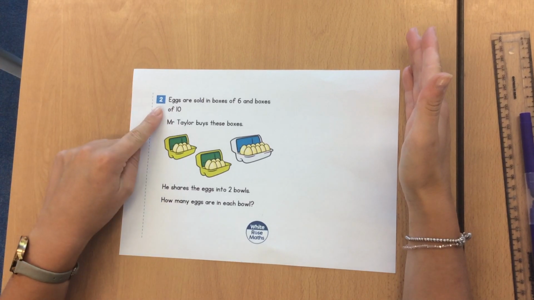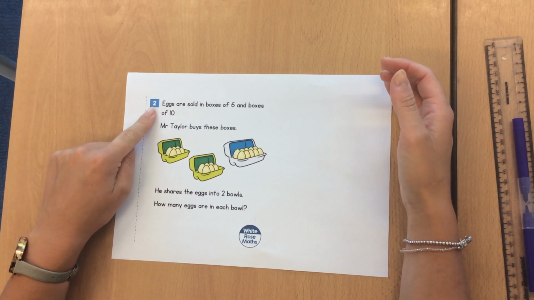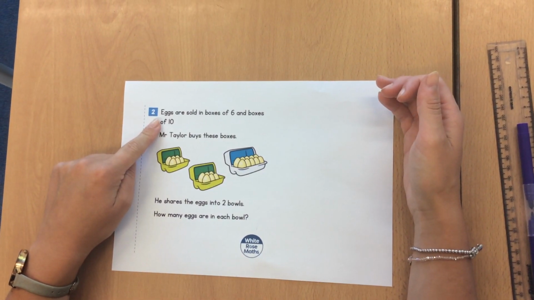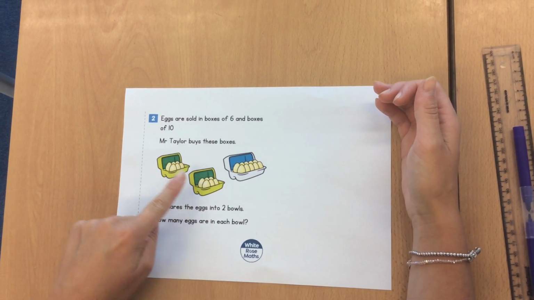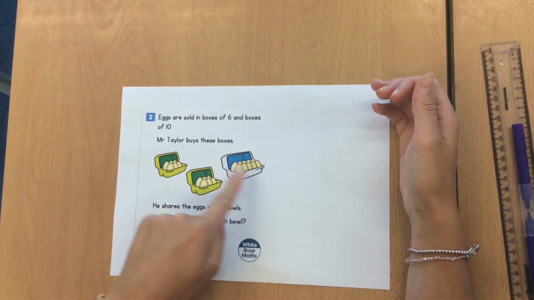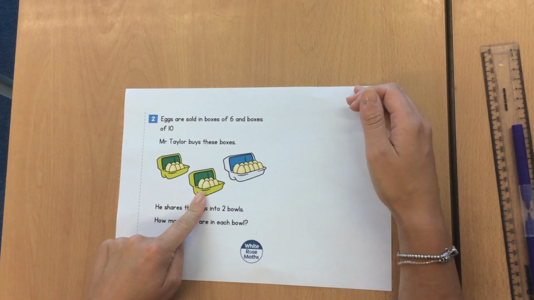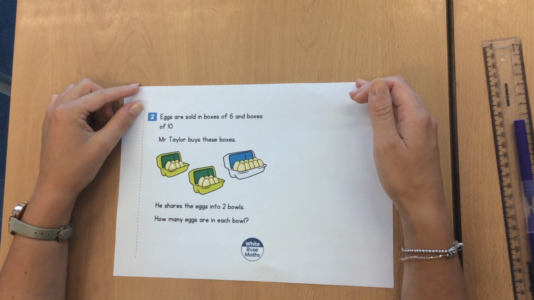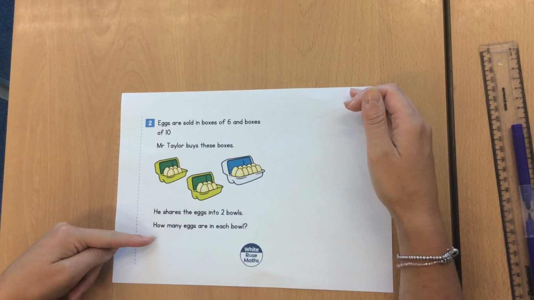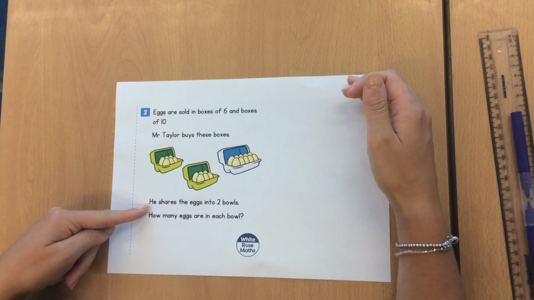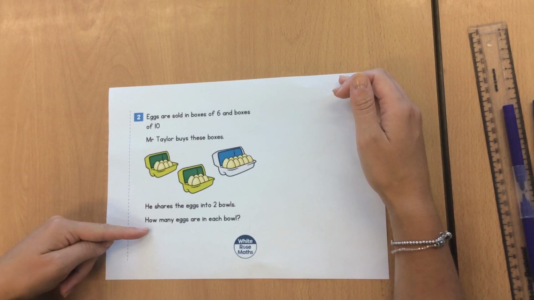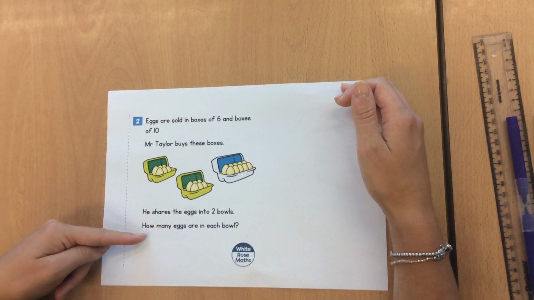So it's problem number 2 on your activity today and it reads, eggs are sold in boxes of 6 and boxes of 10. Mr. Taylor buys these boxes, so have a look how many boxes of 6 he's got and how many boxes of 10. We've then got a new bit of information because it says he shares the eggs into 2 bowls. How many eggs are there in each bowl?